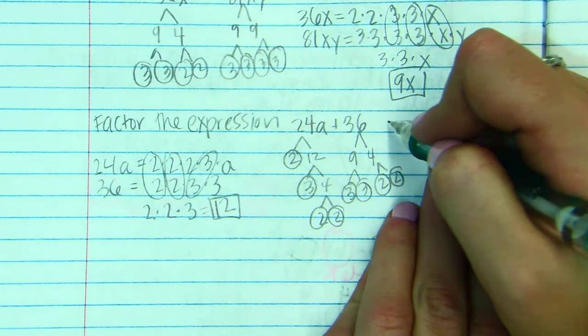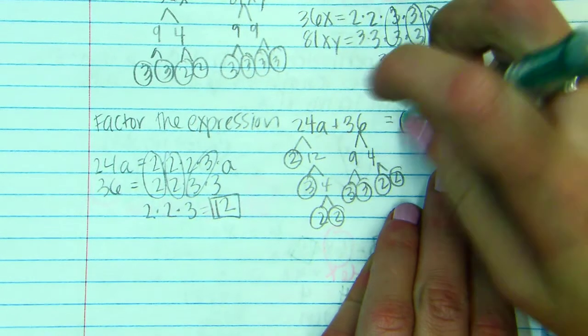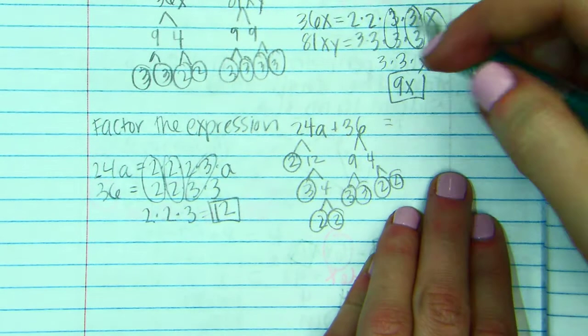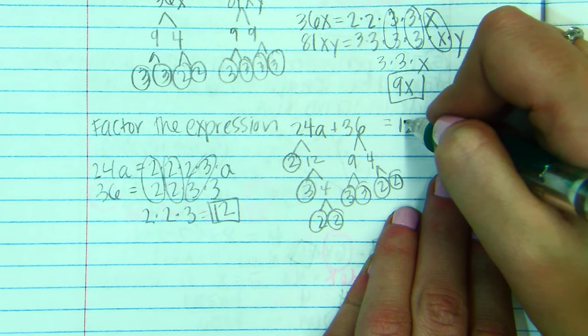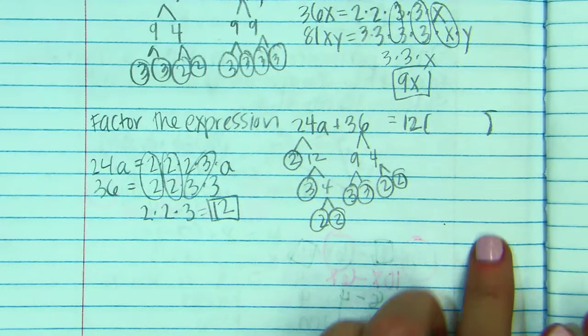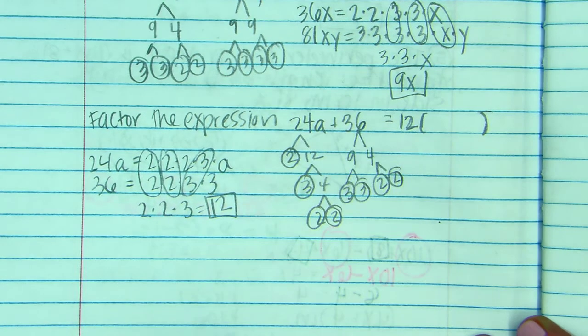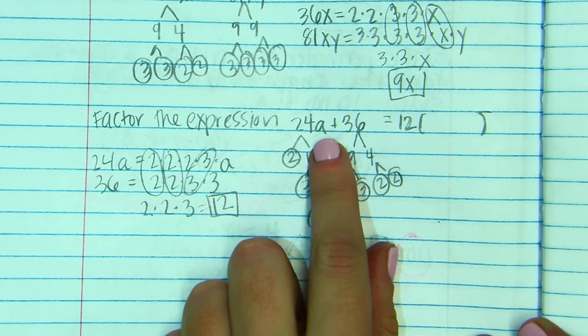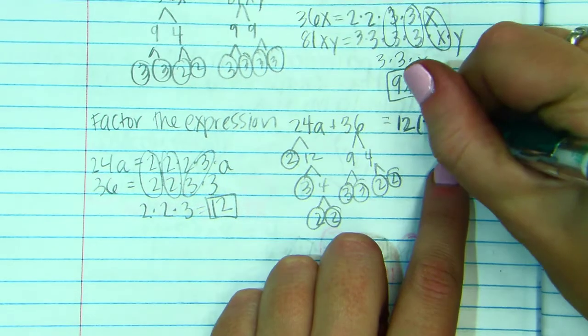So I'm going to write a 12 on the outside of my expression. Whoops, I don't need parentheses yet. 12 is on the outside of the parentheses. And so basically I'm dividing this whole thing by 12. This is the opposite of the distributive property. So 24a divided by 12 is 2a.